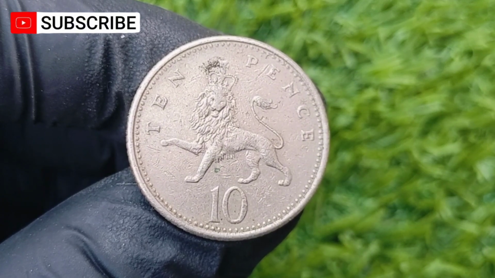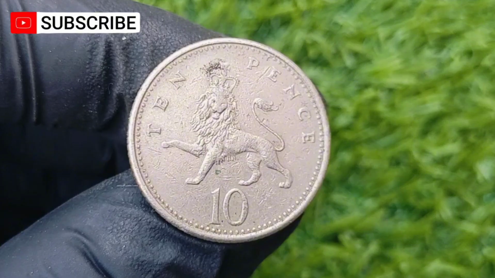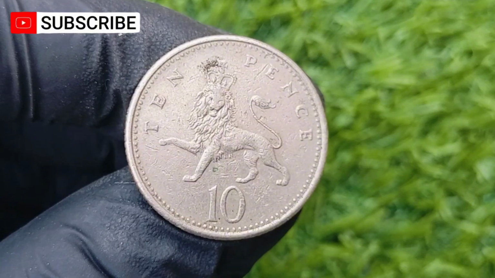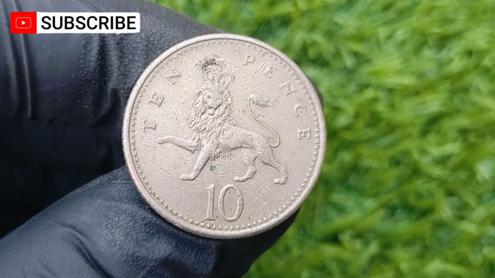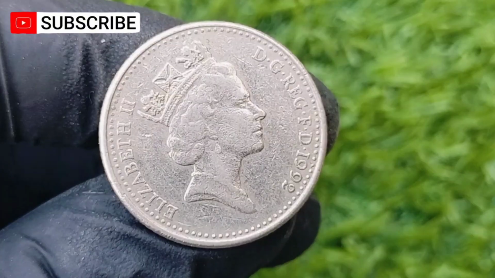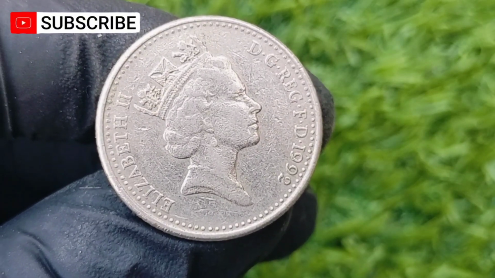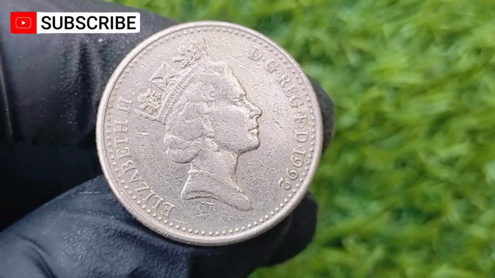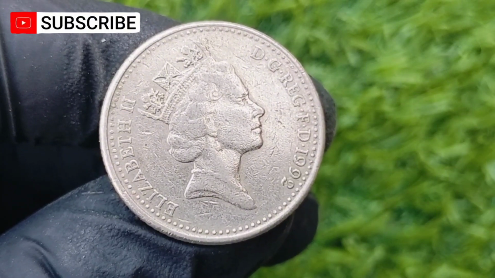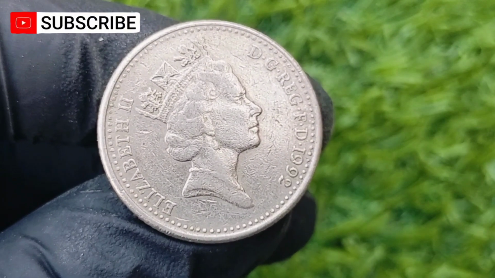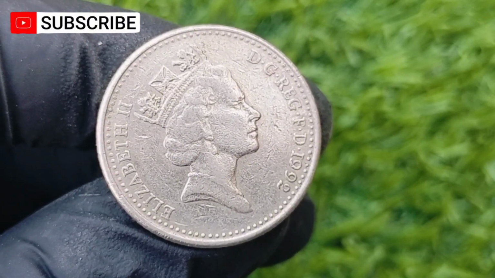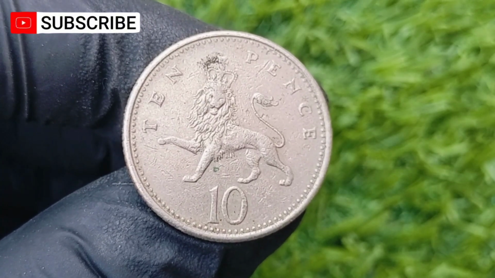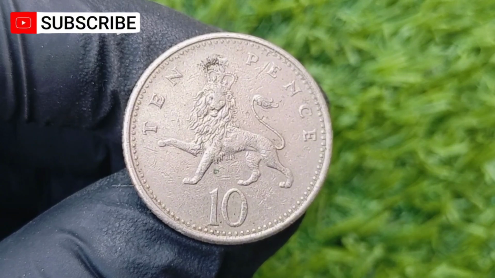The early 1990s were a period of change, both economically and politically, with the nation moving toward greater efficiency and globalization. The smaller, more cost-effective coin reflected this shift in mindset. Yet, at the same time, the traditional symbols, the lion, the Latin titles, and the Queen's portrait, underscored Britain's deep respect for continuity and heritage. The coin thus stands as a metaphor for the country itself, balancing modern reform with age-old traditions.